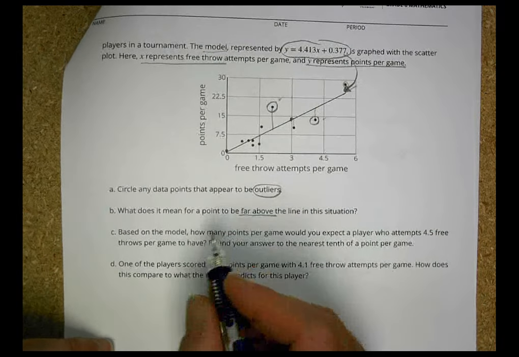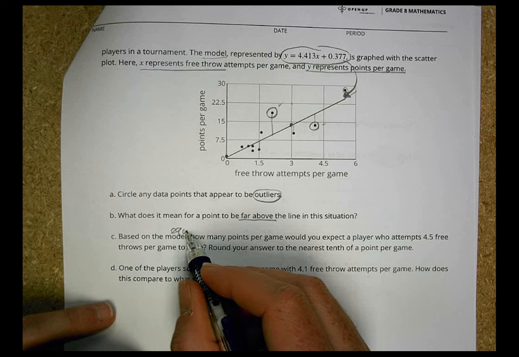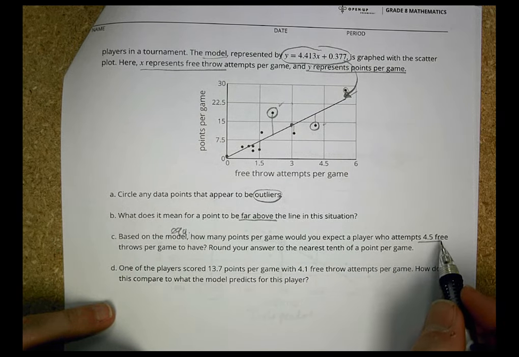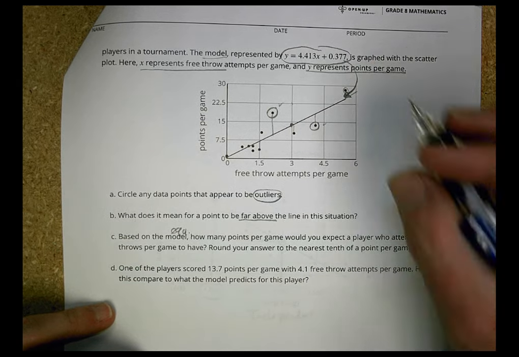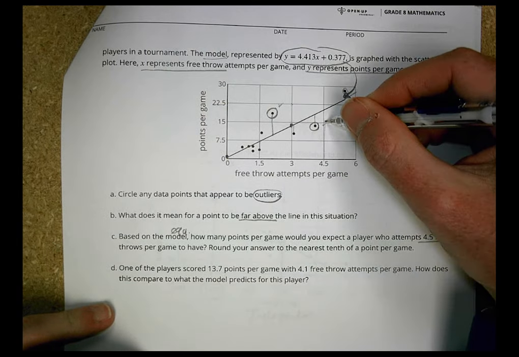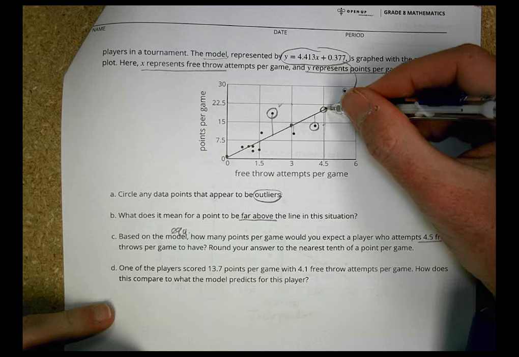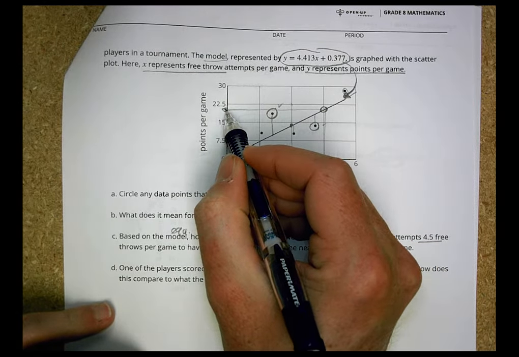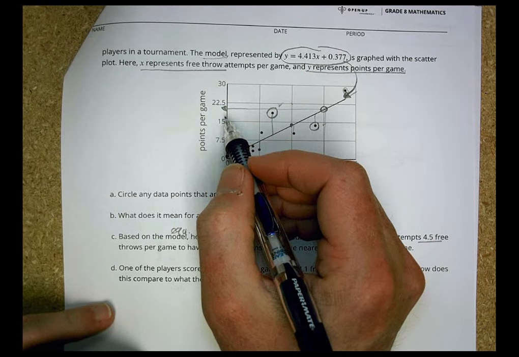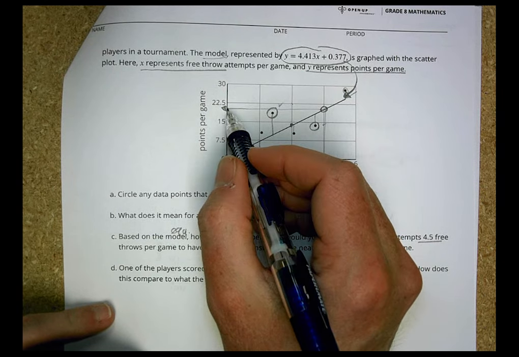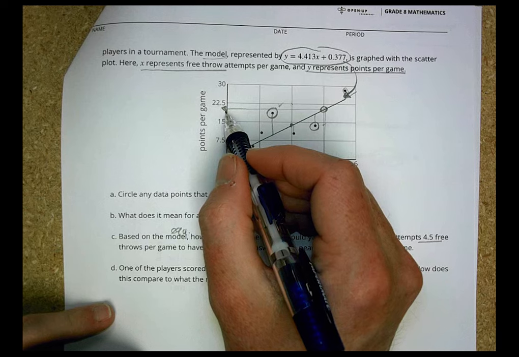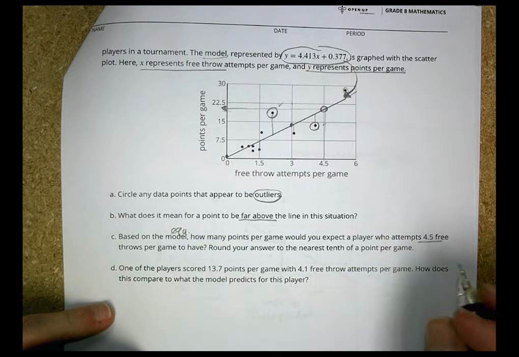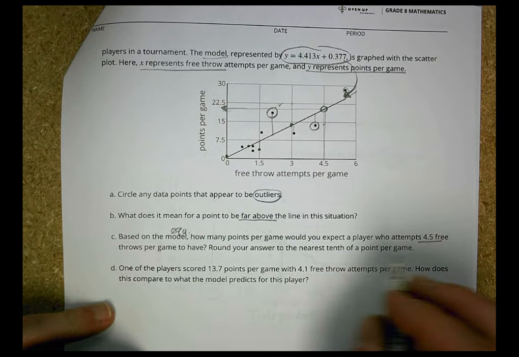Based on the model, meaning based upon our equation, how many points per game would you expect a player who attempts 4.5 free throws to have? Well, 4.5 is here. So how many points do we expect this person to have? We would look over this way, and they'd be right about here. So I'm between 15 and 22.5. If we're thinking about this being a distance of 7, halfway is 3.5, that's 18, a little more, maybe 19, 20. We'd probably say somewhere about 20.